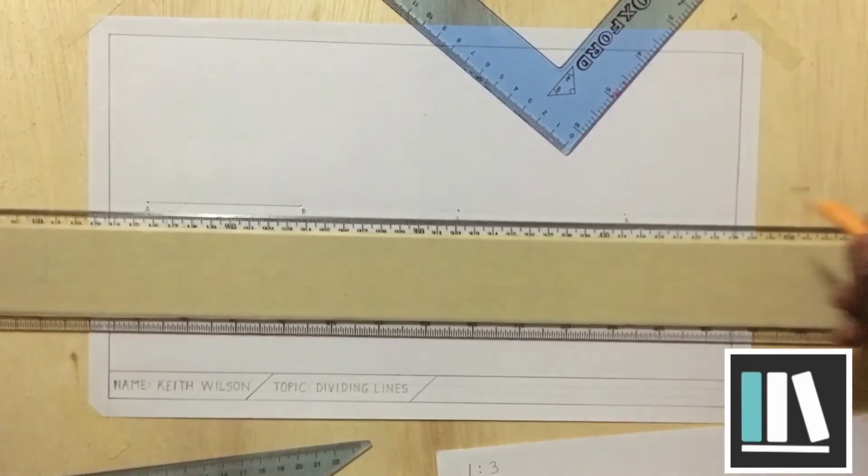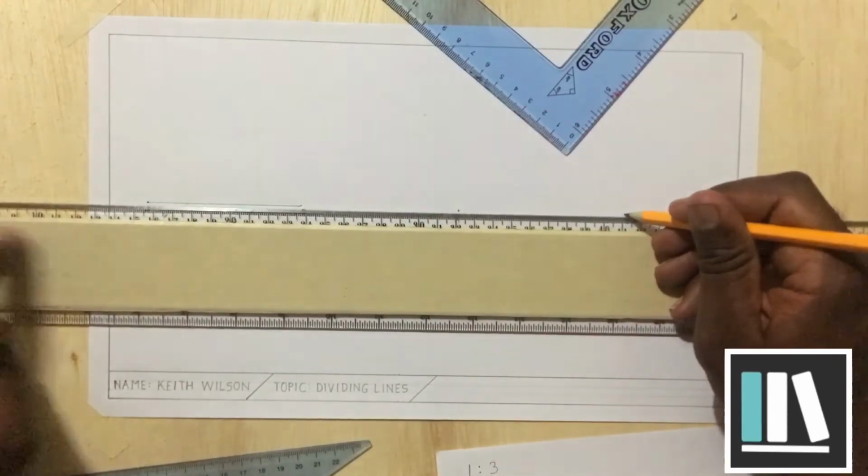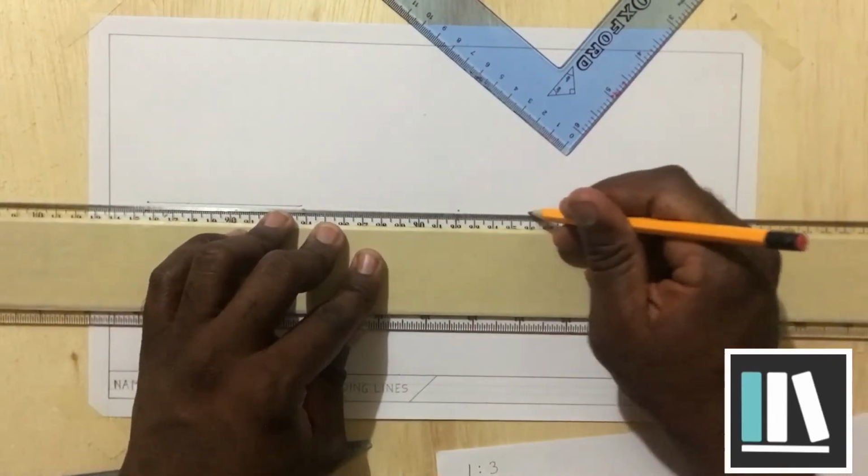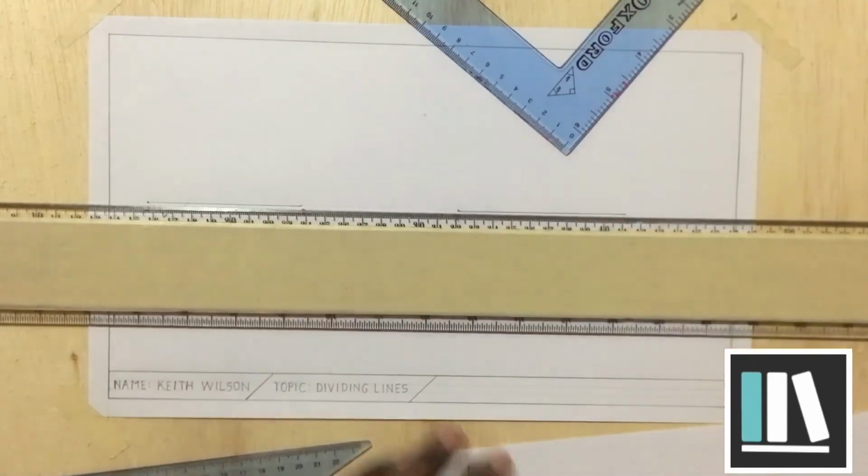Then brighten. The ratio that we're going to use for this exercise is 2 to 4 to 3.